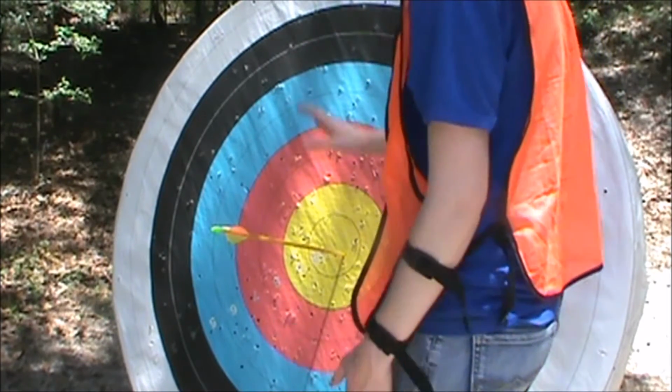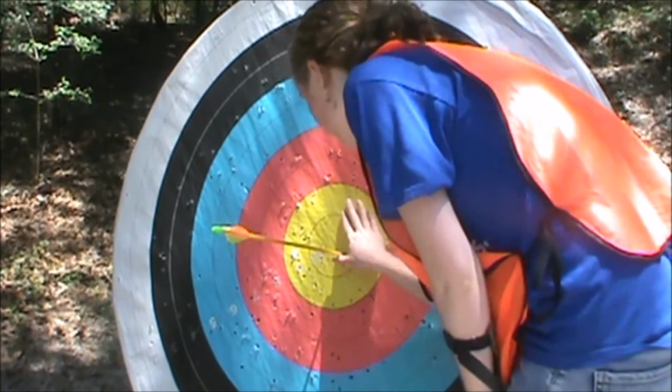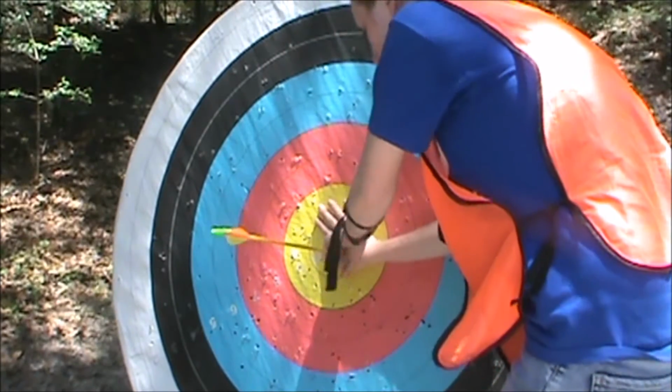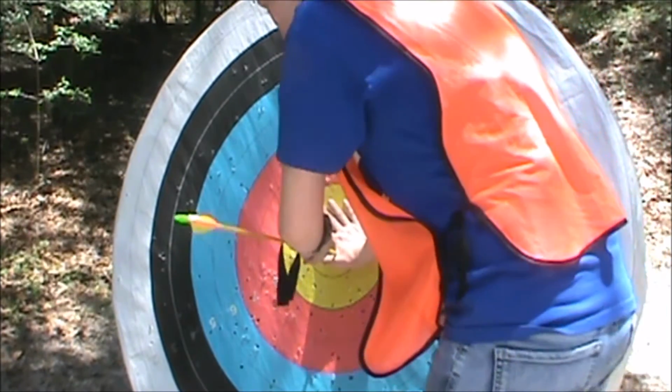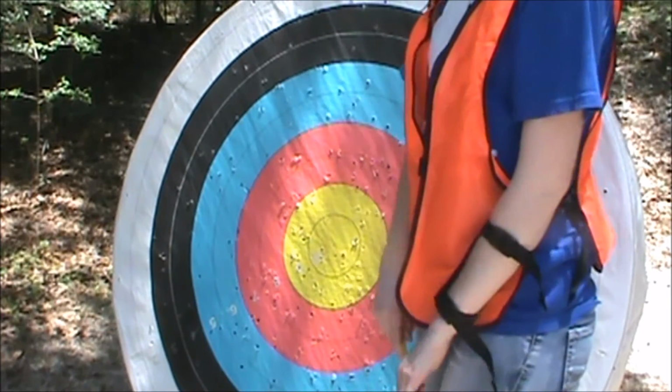Step to the side of the arrow and make an L with your hand. Put it up against the arrow, and then with your other hand, grab as close to the target as you can. Pull straight out. This is the best way to prevent the arrow from breaking.